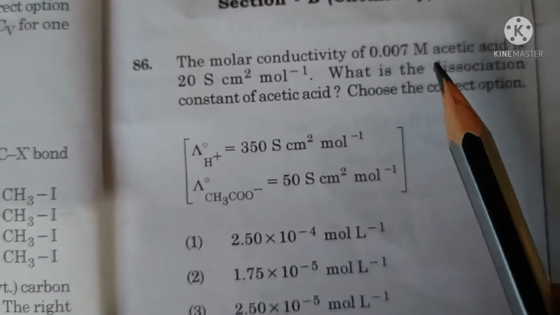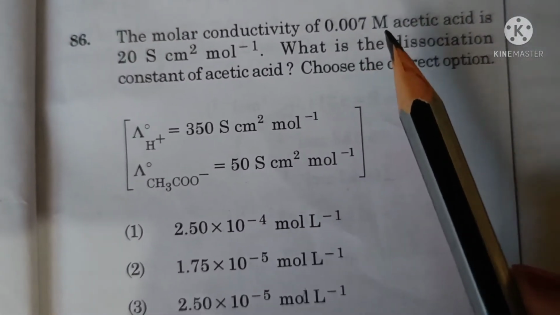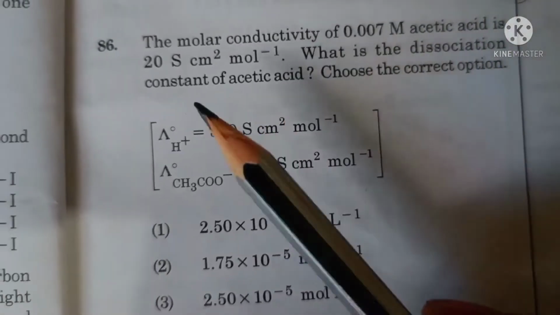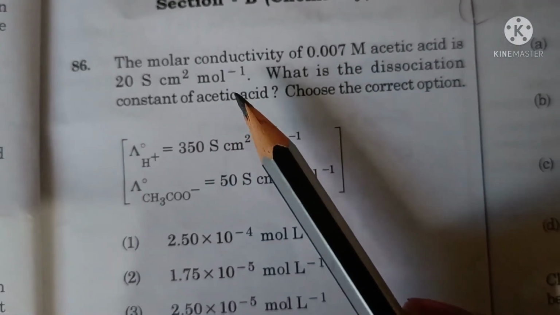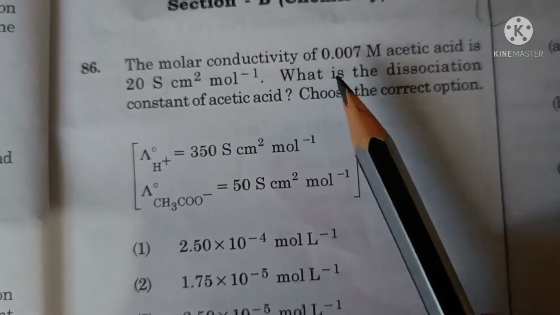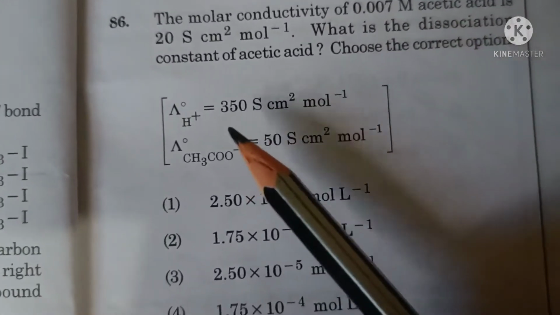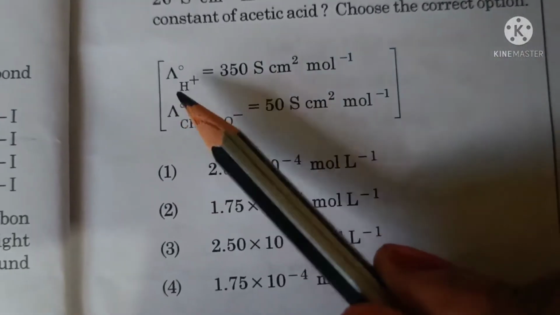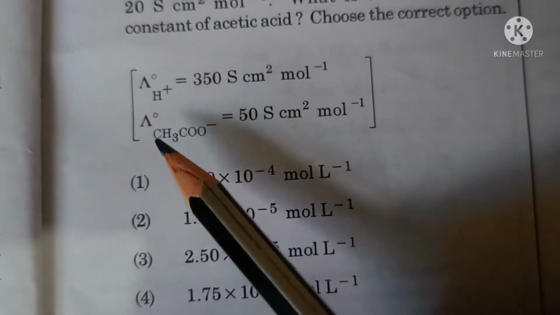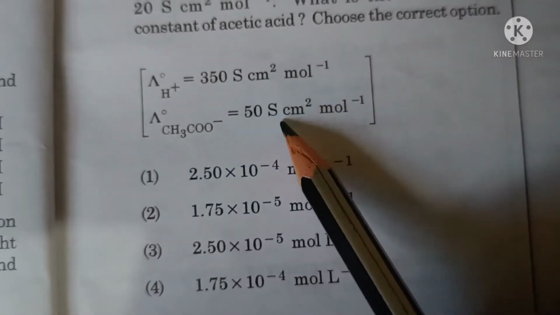Molar conductivity of 0.007 molar acetic acid is 20 Siemens centimeter square per mole. What is the dissociation constant of acetic acid? The given data is the infinite dilution values for H plus and acetate ions as 350 and 50.